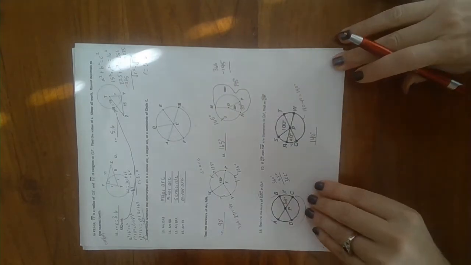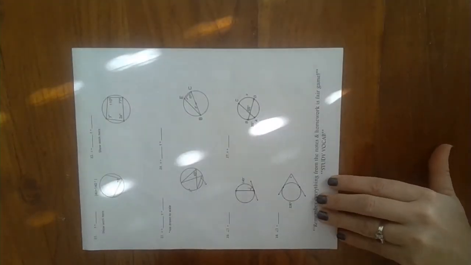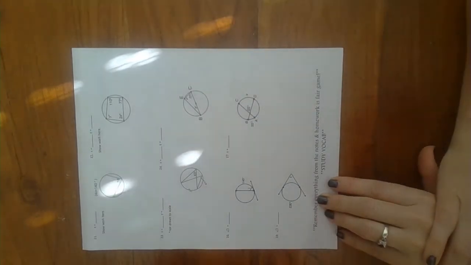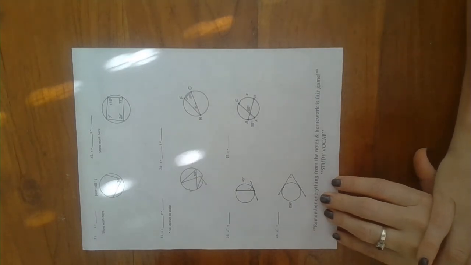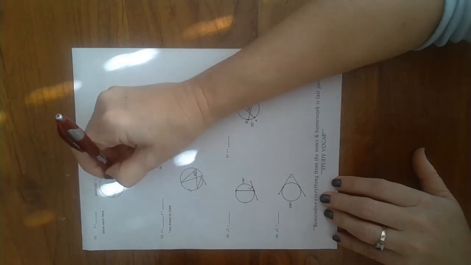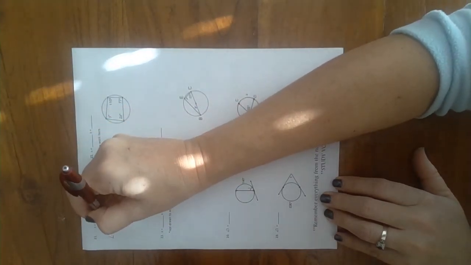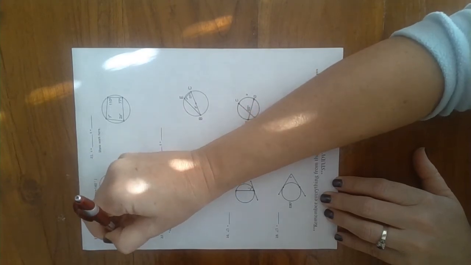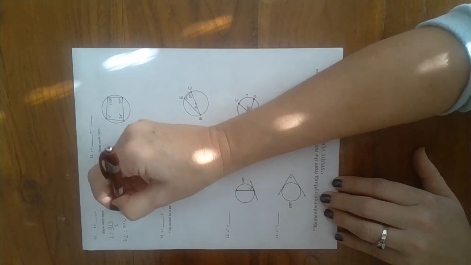Okay, going on to the next page, the final page. This is where we're starting to do work with angle measures and arc measures and segment measures. So in this case, I have an inscribed angle. The vertex is on the circle, so angle is equal to the arc divided by 2, or 2 times the angle is equal to the arc. And in this case, this one would be easier to use.